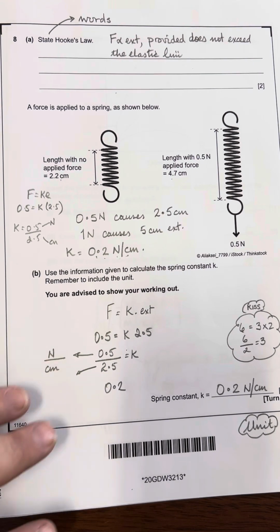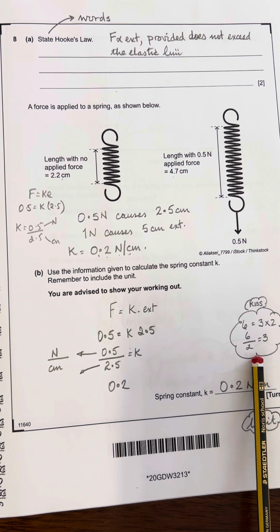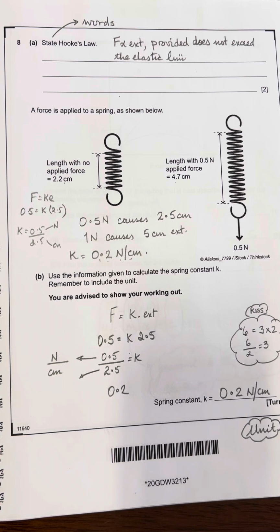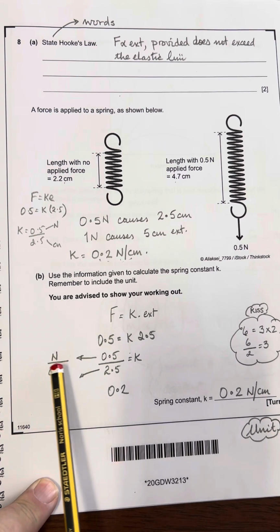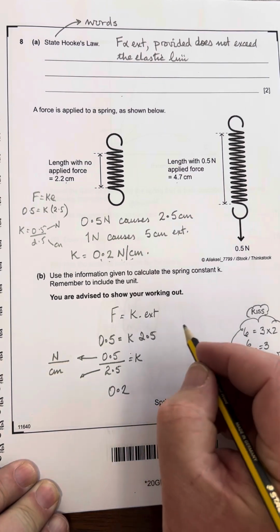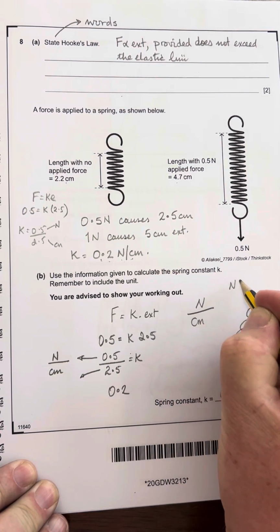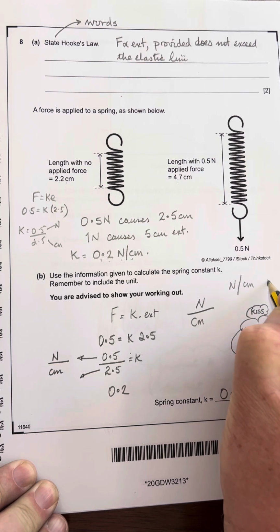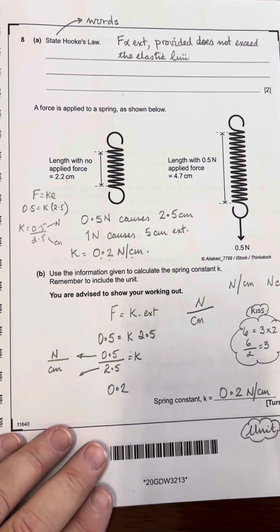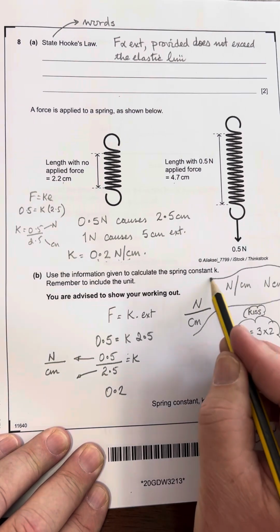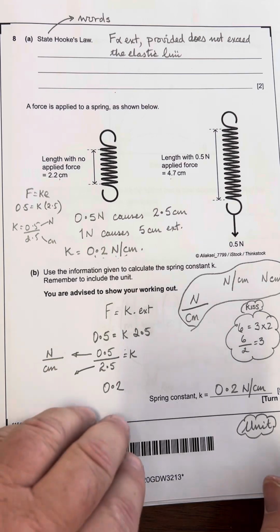Again, freeze this. Have a look at it. Have a look at how I rearranged the formula. Did I get every mark? There was a mark for the unit. Newtons per centimetre. Newtons per centimetre, or newton centimetre to the minus 1. All the same thing. Freeze it. Look at it. Think.